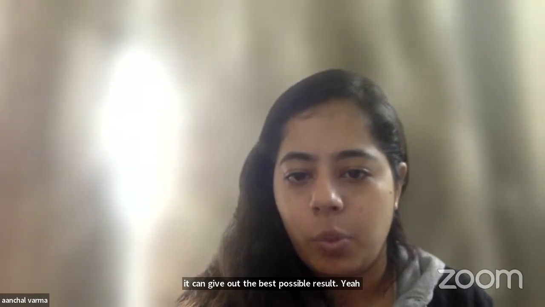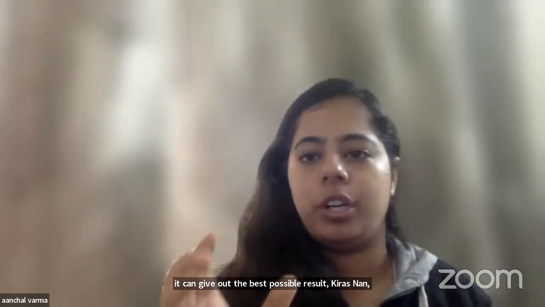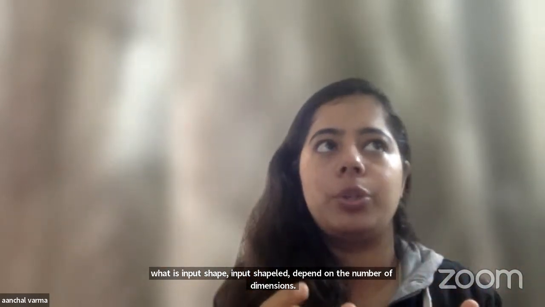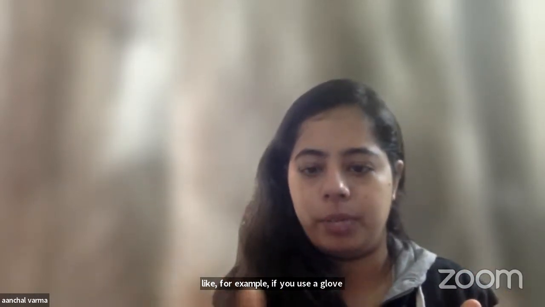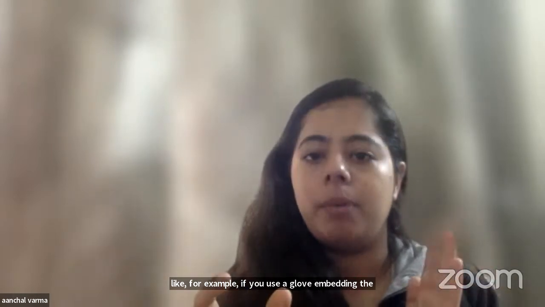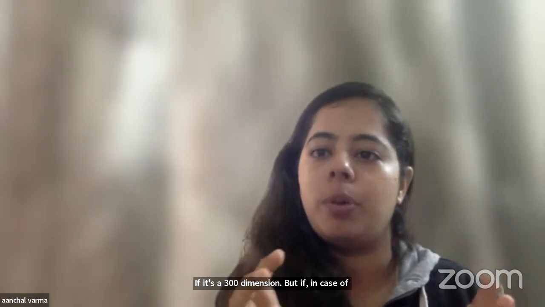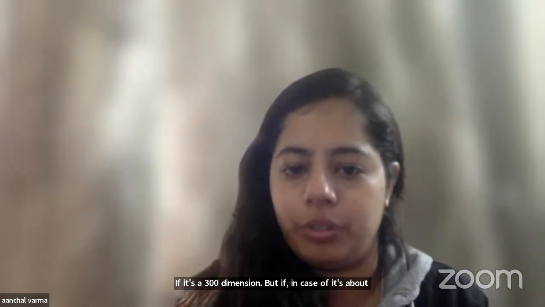Keras ANN, what is input shape? Input shape will depend on the number of dimensions. For a TF-IDF vectorizer with a certain vocabulary, or for example if you use a GloVe embedding, the input shape will be a 300 dimension problem, right? But in case of, let's say, BERT embedding, the input shape can go up to 512 dimensions or something like that. So that depends on whatever input we are using.